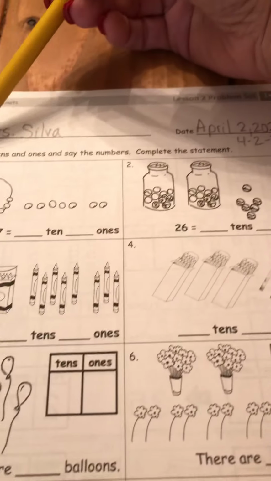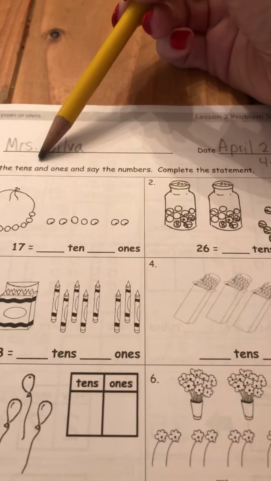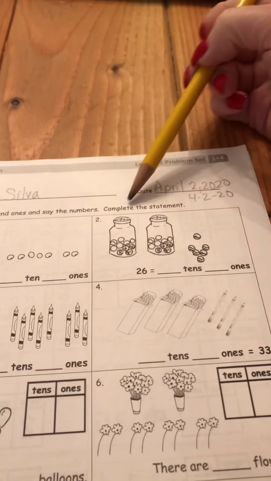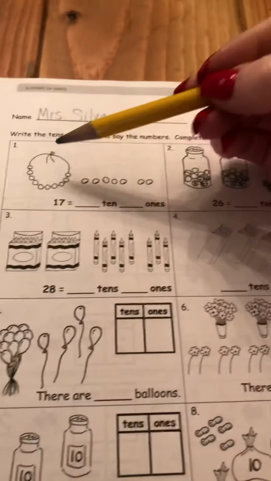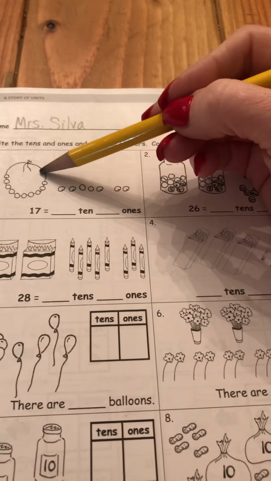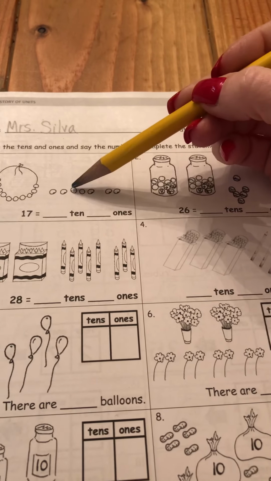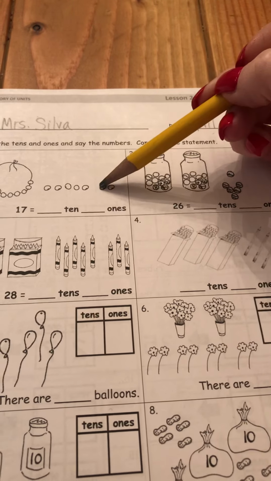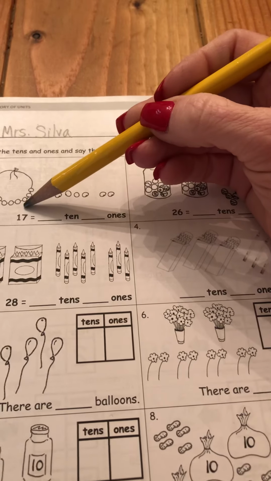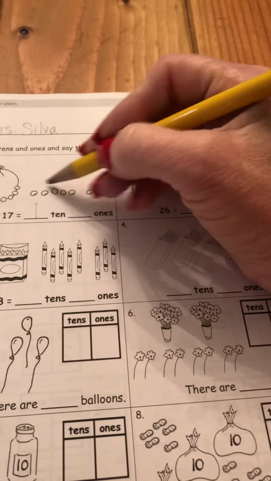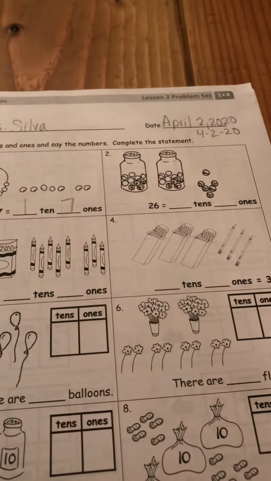The directions say, write the tens and ones and say the numbers. Complete the statement. So let's start with number 1. When it's all together like that, we know that's a 10. And then let's count the ones. 1, 2, 3, 4, 5, 6, 7. So 17 equals how many ones? 1 ten and 7 ones.